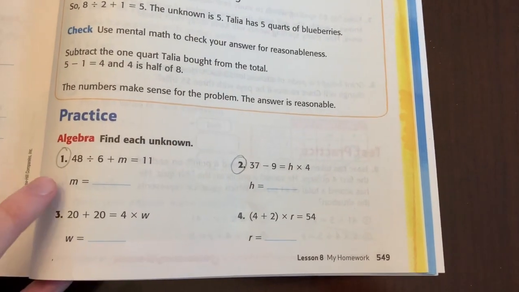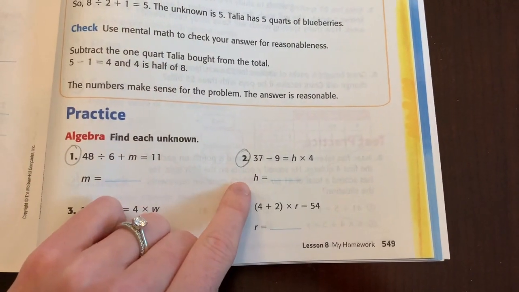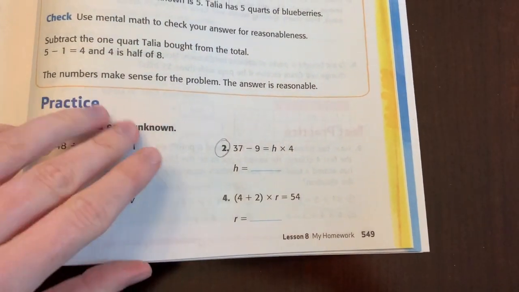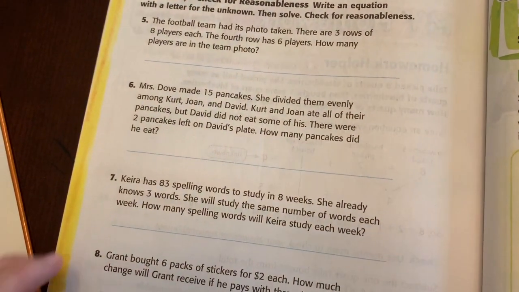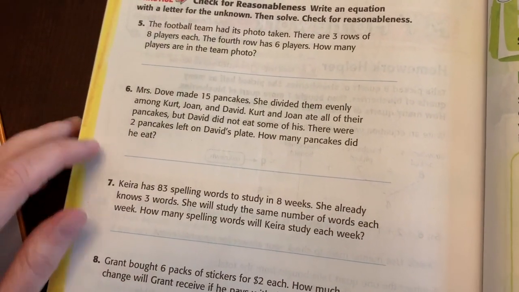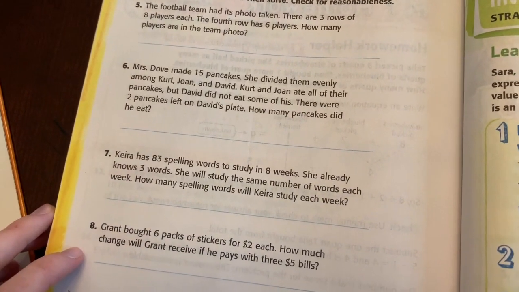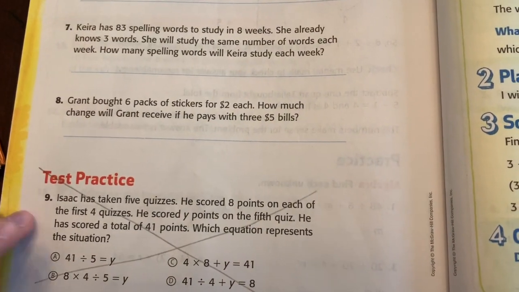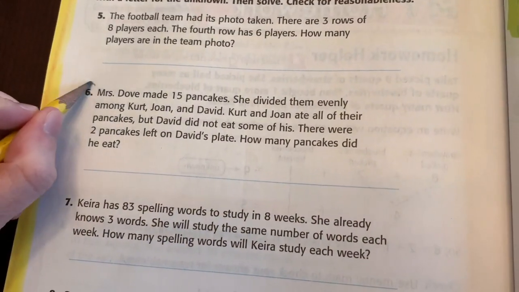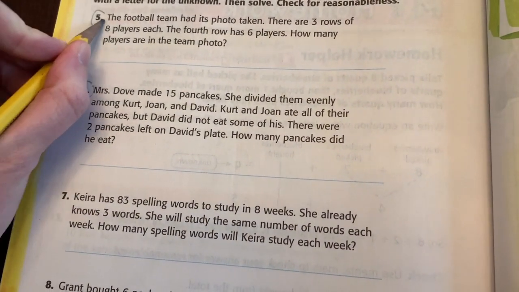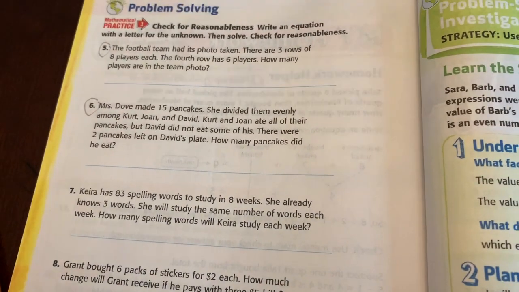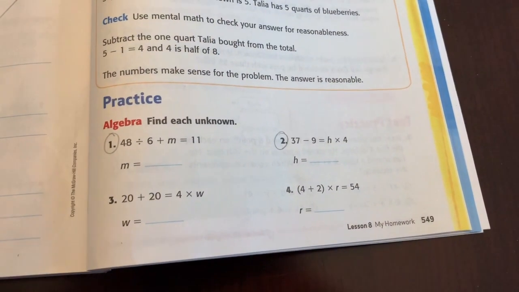Today, what I'm going to help you with is we're going to do problem 1 and problem 2 together. You'll do 3 and 4 on your own. And then you will do numbers 7 and 8 on your own. You do not need to do number 9. And I will be helping you with number 6 and number 5. But before we get there, let's look at problems 1 and 2.